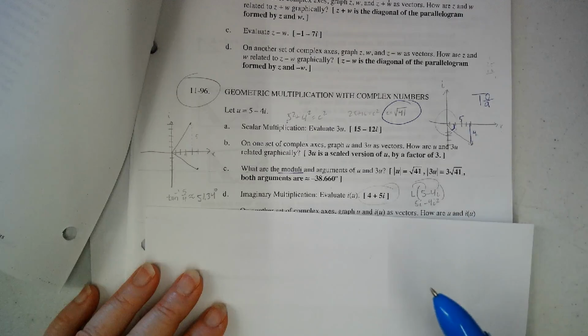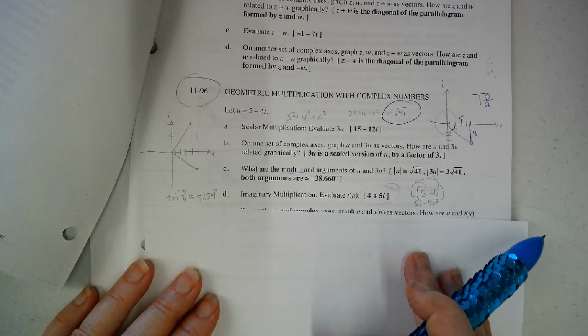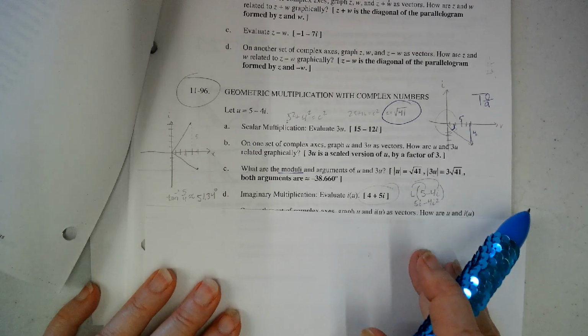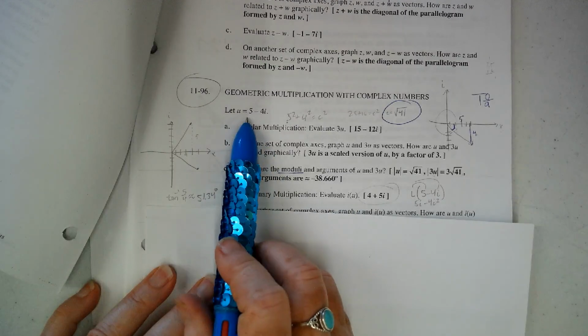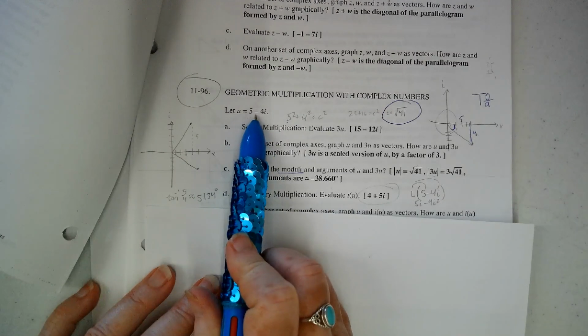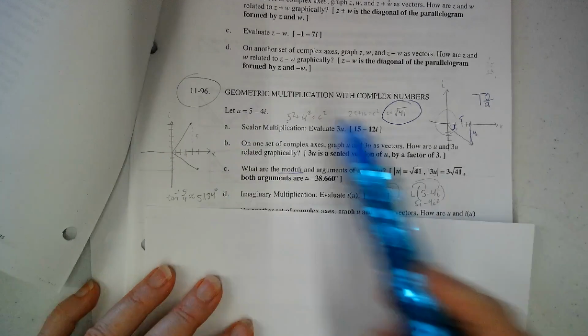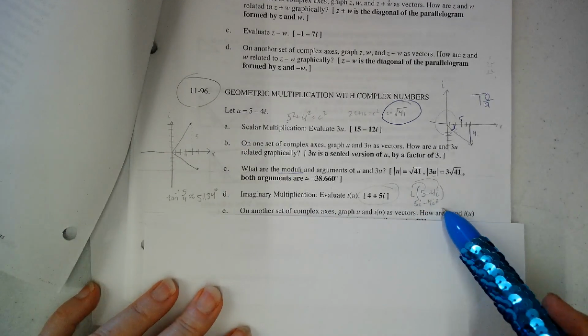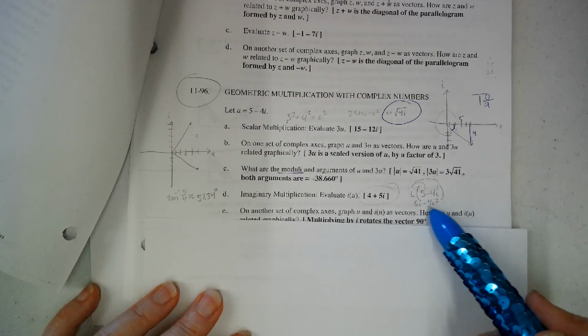Letter D, imaginary multiplication. Evaluate i times u. I think this one is a little interesting. If I want i times u, that would be 5i minus 4i squared. I squared is negative 1, so now I got 4 plus 5i.